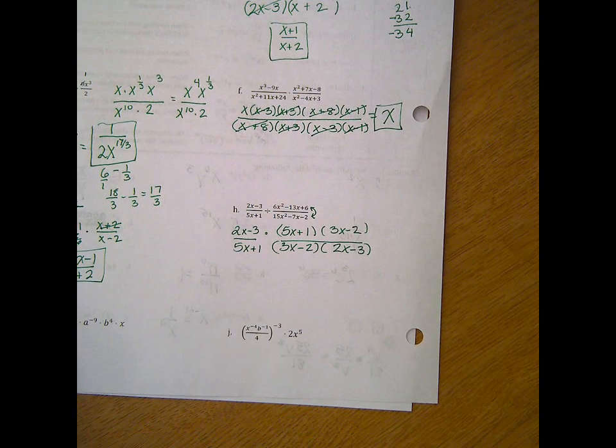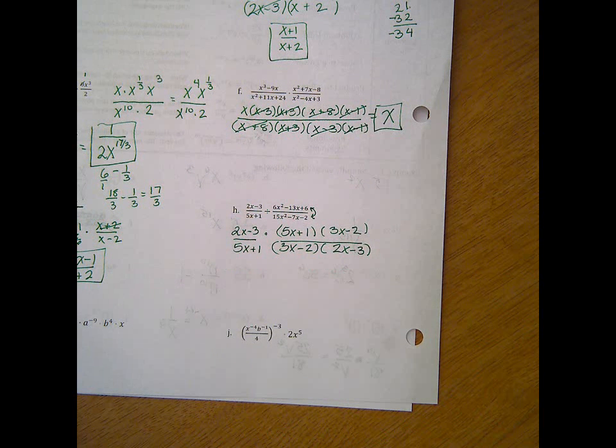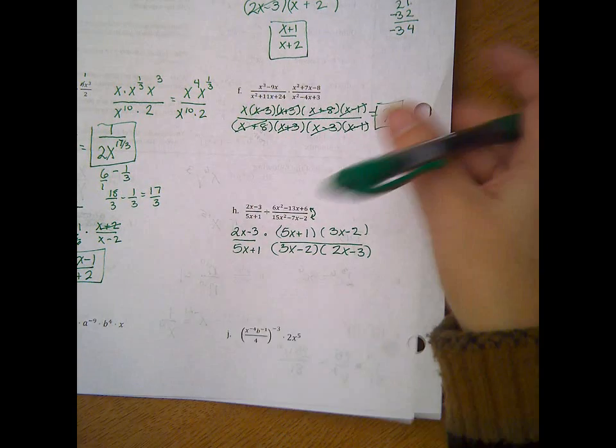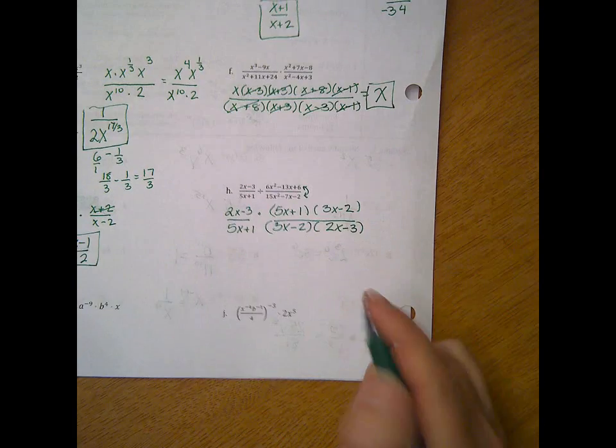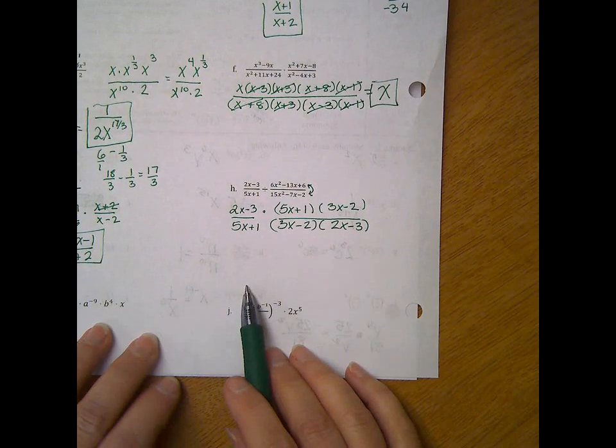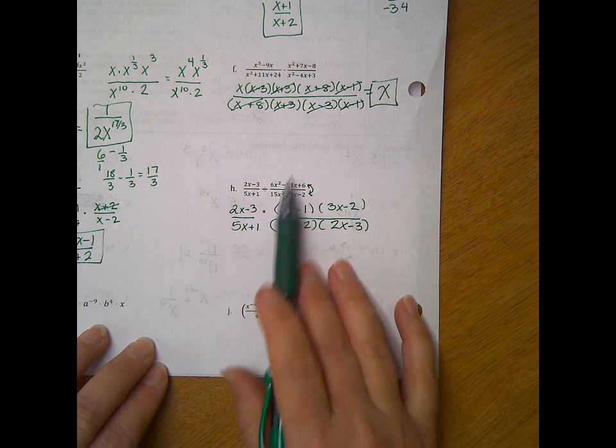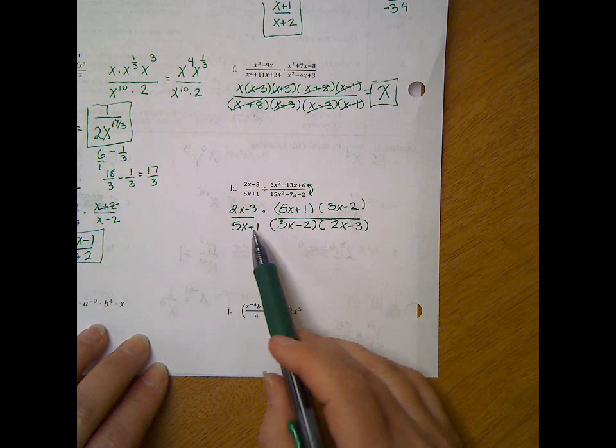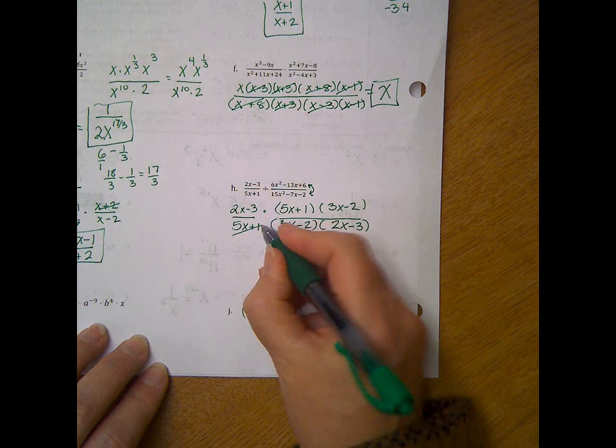All right. So here is what I did when I factored. I got 2x minus 3 over 5x plus 1 times flipping and factoring this second group of fraction, or polynomials in a fraction, rationals. So now we cancel, and everything cancels.